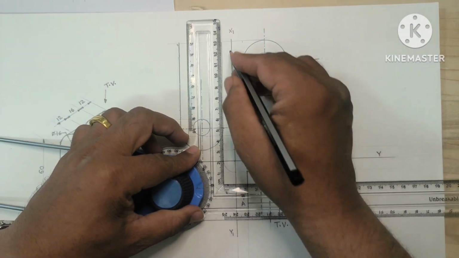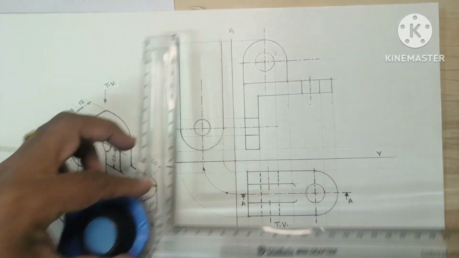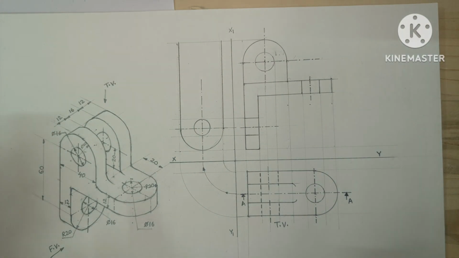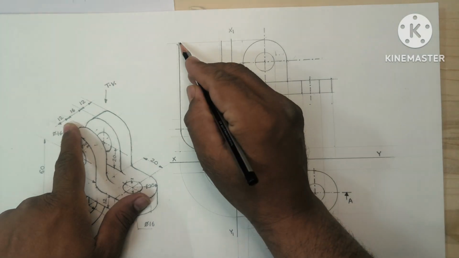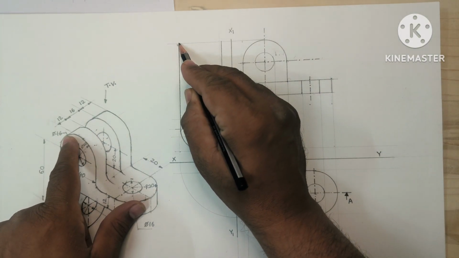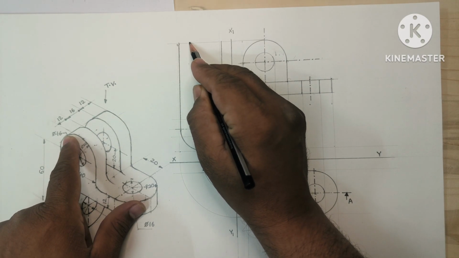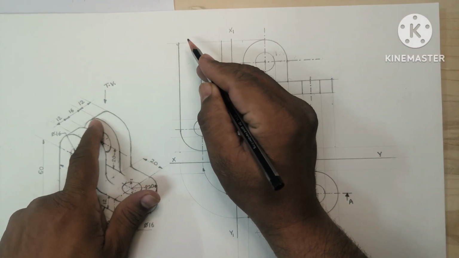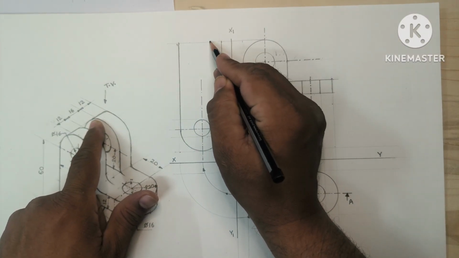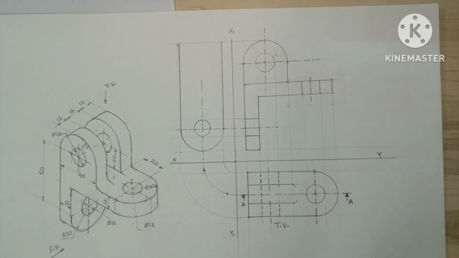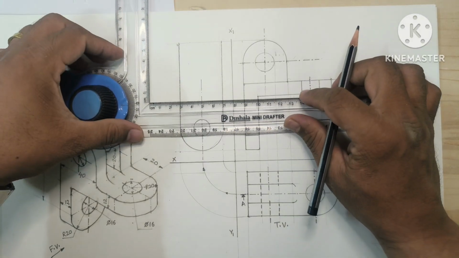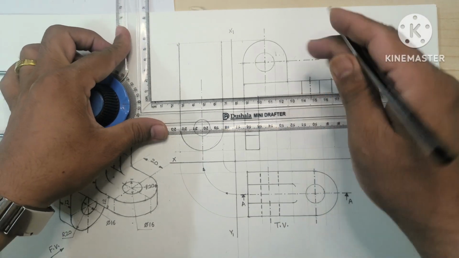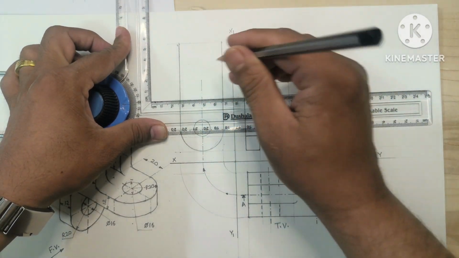This portion will be the dark line. And see, this dimension is 12. Hence I will take this point to this point. Then towards the right side 12 millimeter, and from this side towards the left, it is 12 millimeter. We will consider this line from the front view.